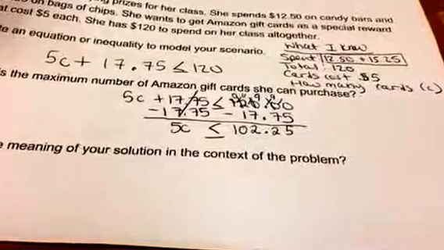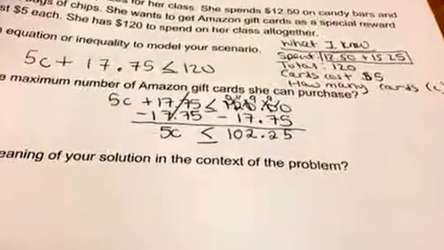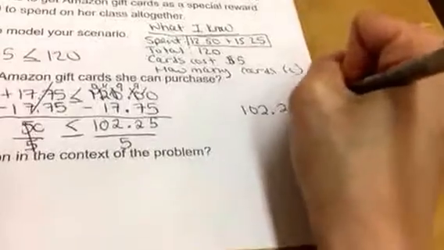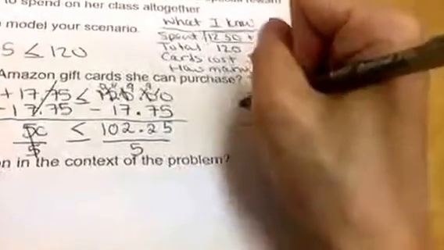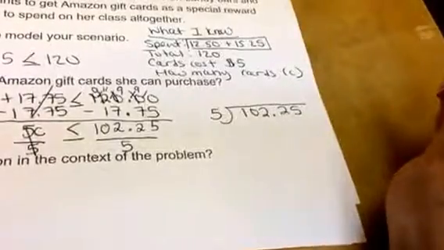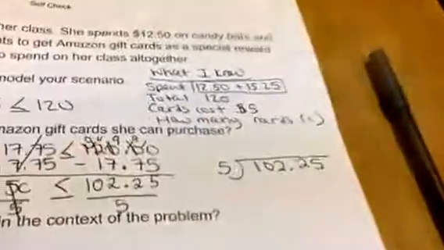And I'm just checking my math to make sure that's right. Okay. So now what I need to do is divide both sides by 5. So I'm gonna have to do that math over here. Let me double check that subtraction. Be right back.